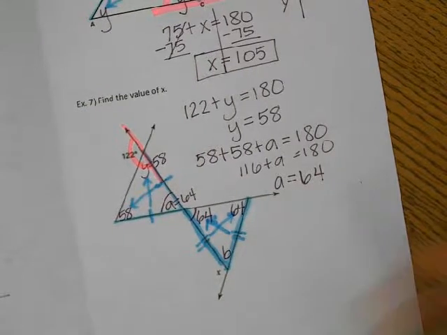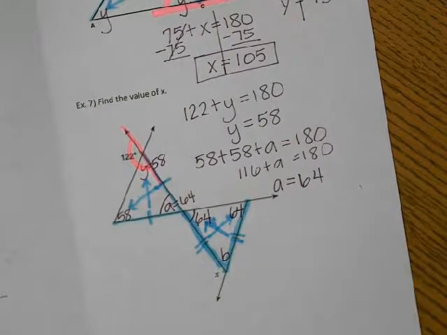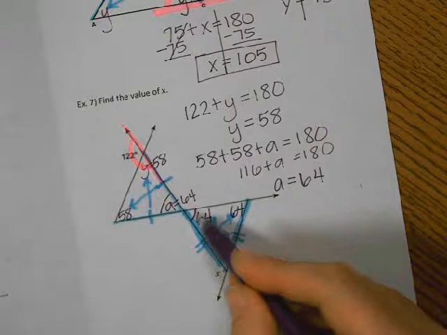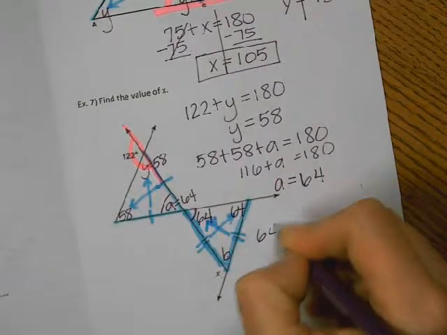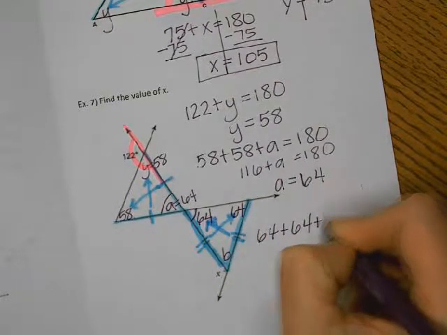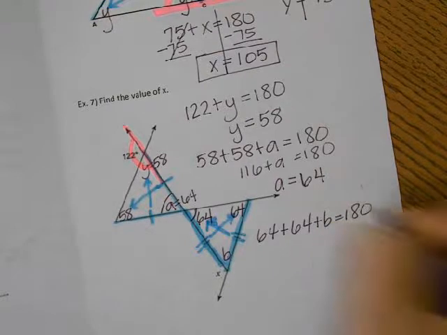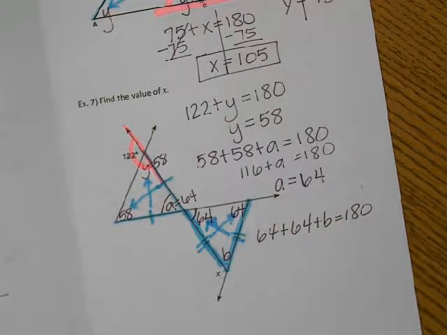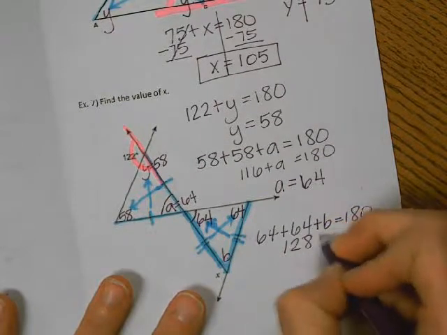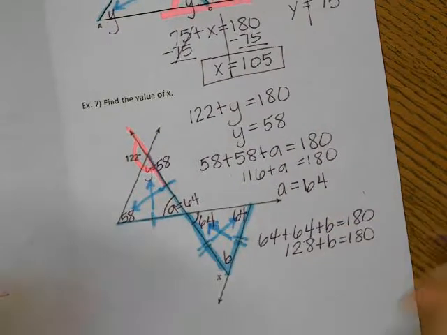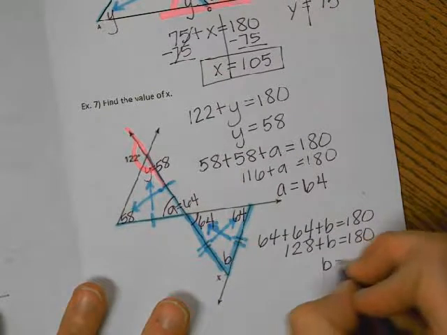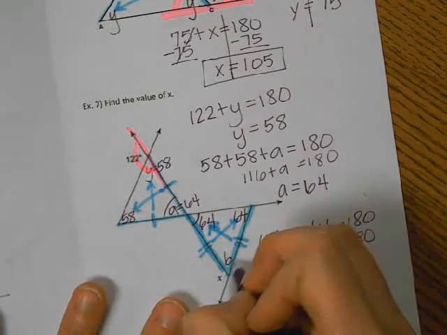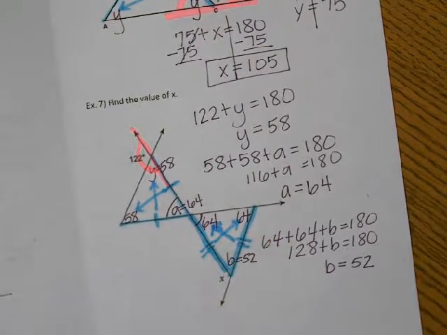Let's call it B, because once I found this one, I can find the X, right? So let's go ahead and call it B. So 64 plus 64 plus B equals 180. 64 plus 64 is 128. And then subtract it from 180. B equals 52.